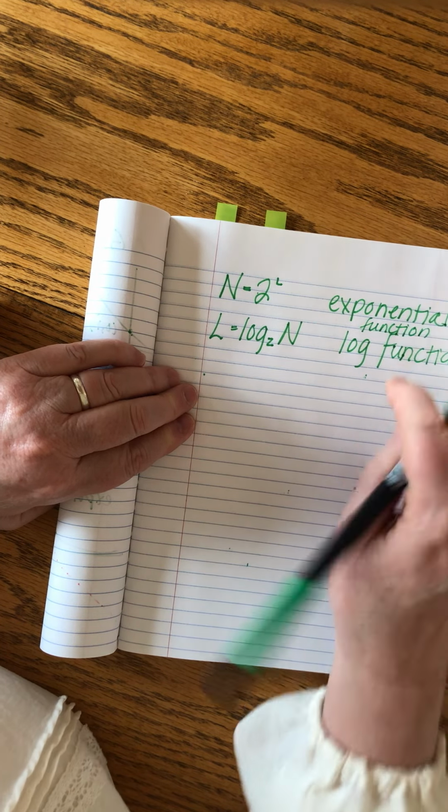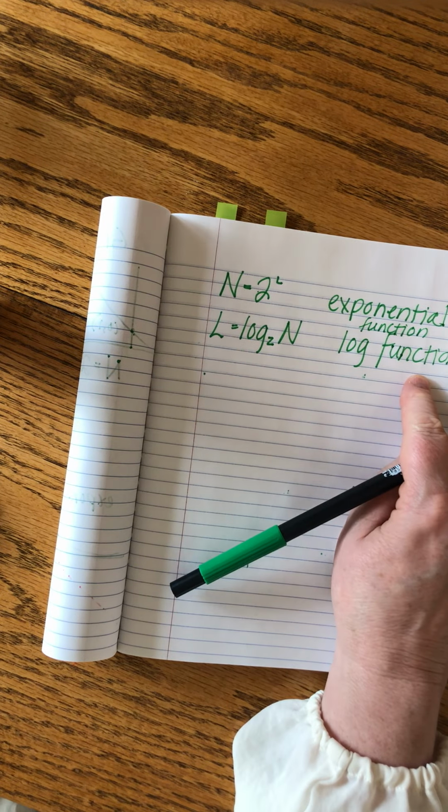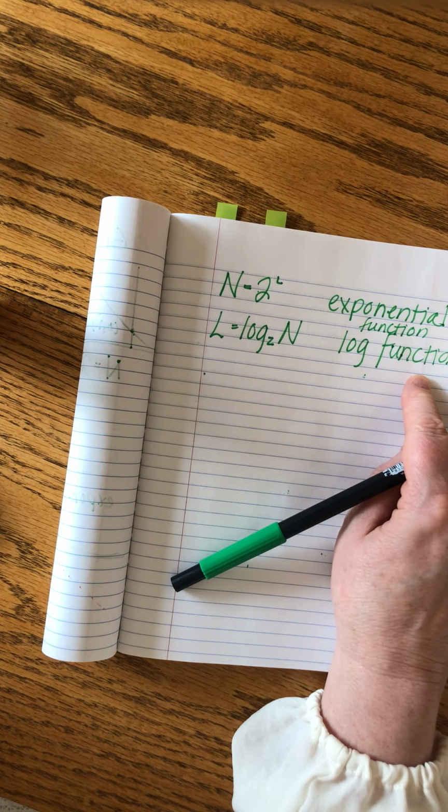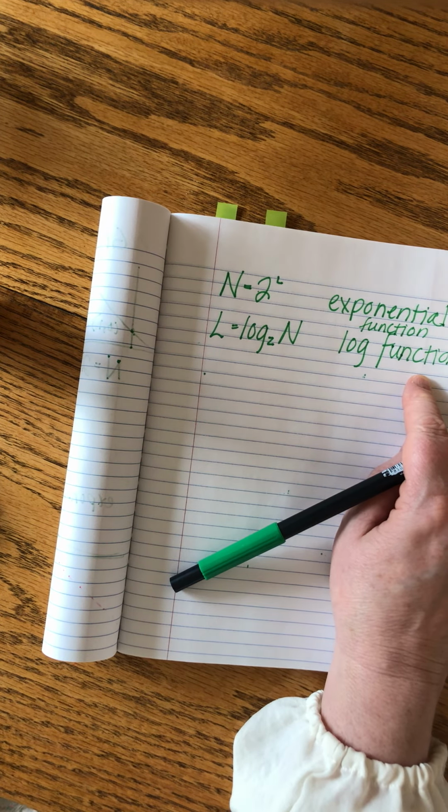Remember that function just means a mapping. It just means drawing a picture of the relationship between the x and the y, or the n and the l, or whatever it is you're choosing. And that's what these are. These are exponential functions and log functions. The word sounds like it's something more than it is. It's just the picture of what happens when you graph all the different pairs.